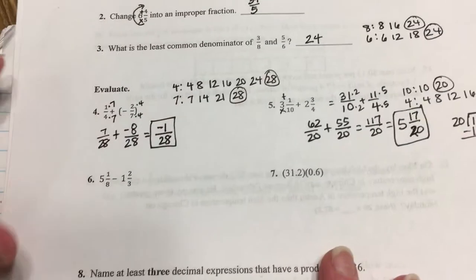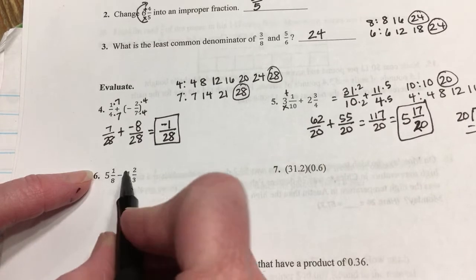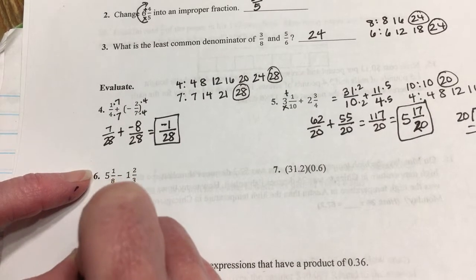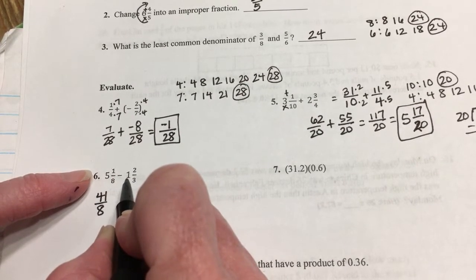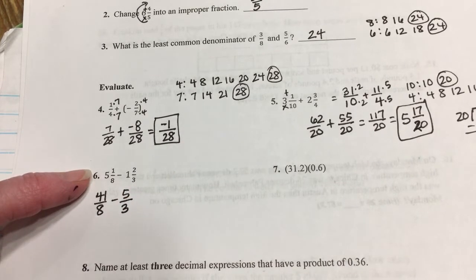All right. Number 6, I'm subtracting mixed numbers. So again, I want to start by making them improper. 8 times 5 is 40, plus 1 is 41 over 8. Do the same thing to the 1 2/3. 3 times 1 is 3, plus 2 is 5. I'm going to keep the denominator, 5/3.